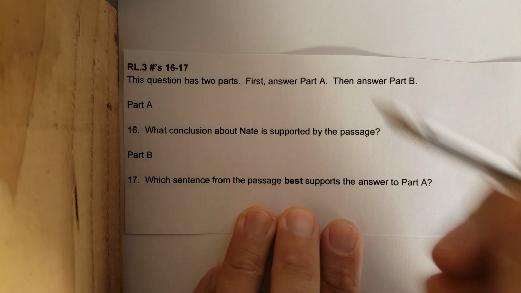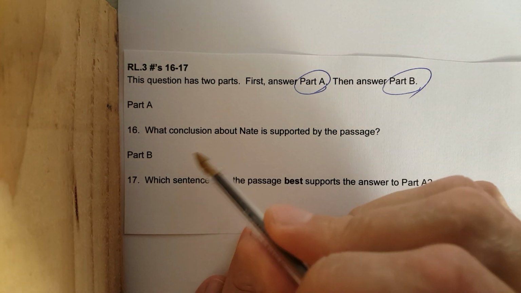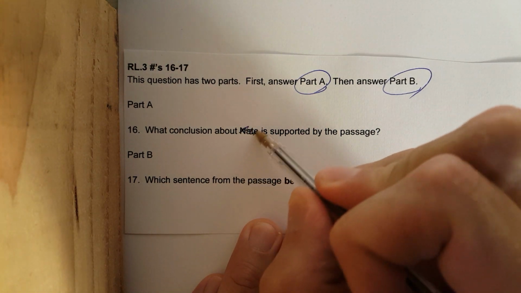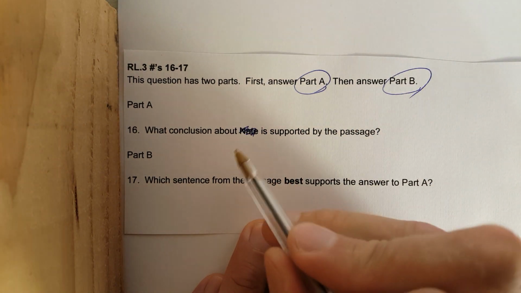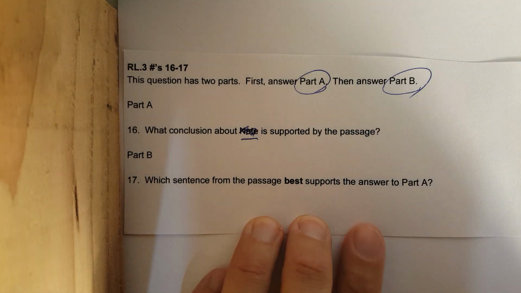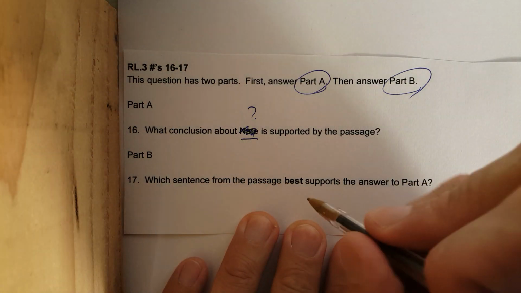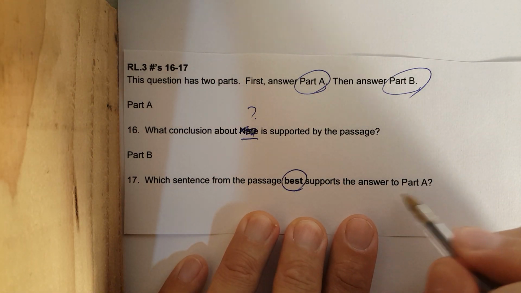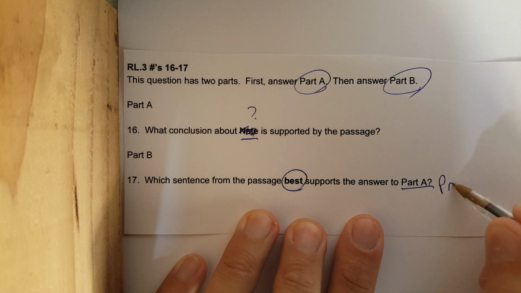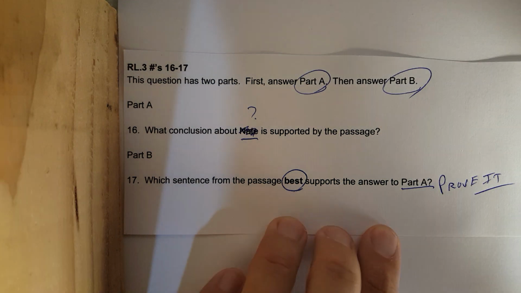Next questions. This question has two parts. So again, you see a Part A and a Part B. Okay, what conclusion about, it doesn't matter what the character is, okay? What conclusion about whatever character is supported by the passage? Number 17, which sentence from the passage best supports the answer to Part A? So you will have to prove it again.